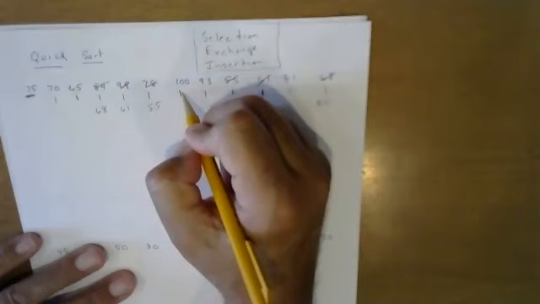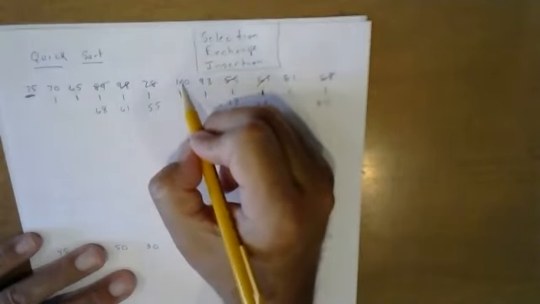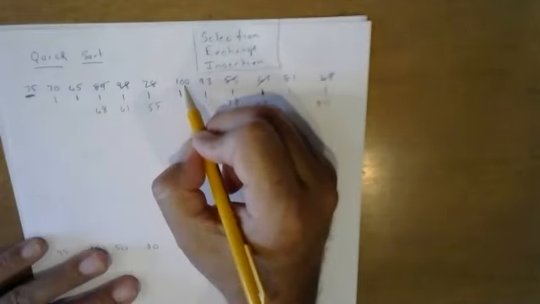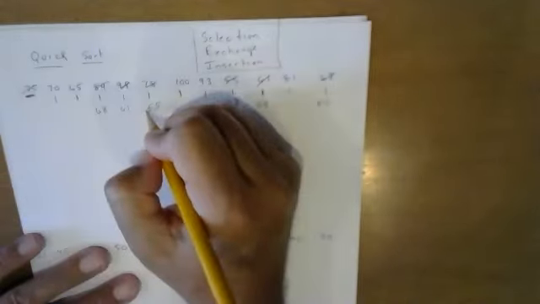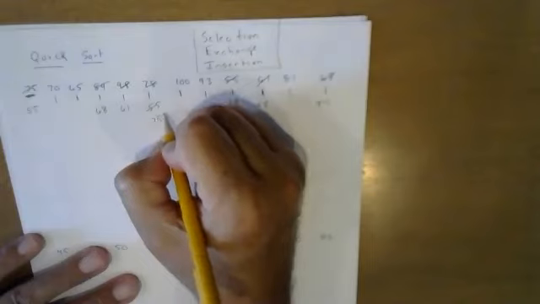Uh-oh, these two match. So now I found a place to stop because I matched. So now what I'm going to do is take my pivot and make it my middle position. And in doing so, I'm going to switch 75 and 1 less than the match. So this is 55. This is where that was. And now I have a first number in the right position.